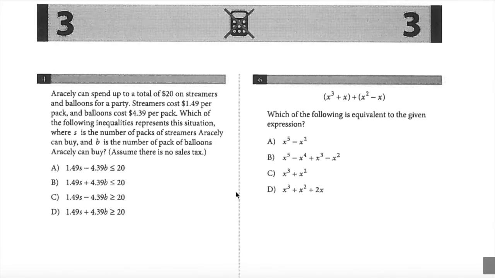Question number 4. All right, this one's a little bit longer, but it's okay. Arshila can spend up to a total of $20 on streamers and balloons for a party, so she can't spend anything greater than 20. Therefore C and D would be knocked off right away. Streamers cost $1.49 per pack and balloons cost $4.39 per pack.